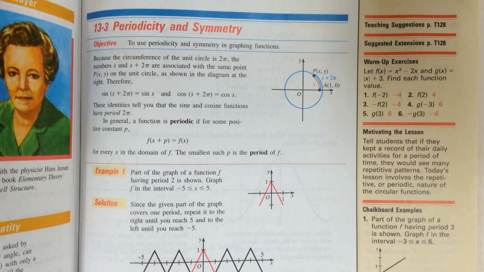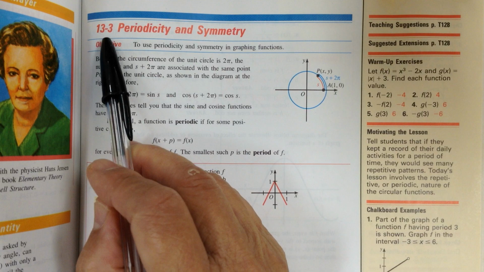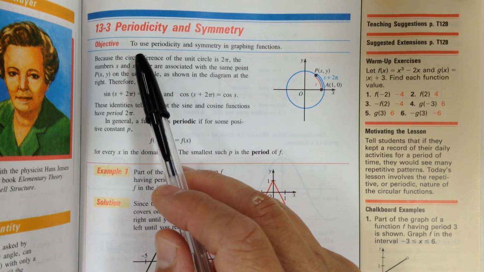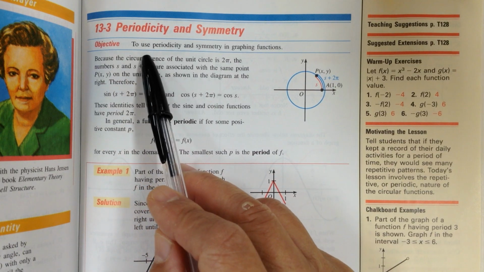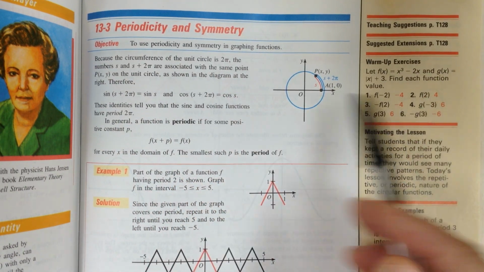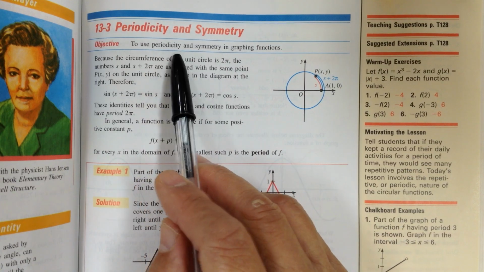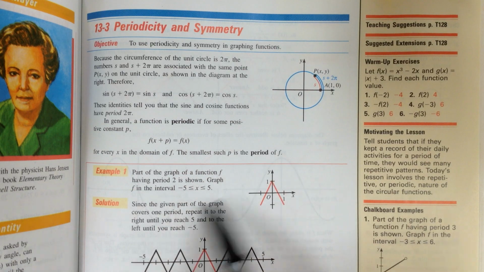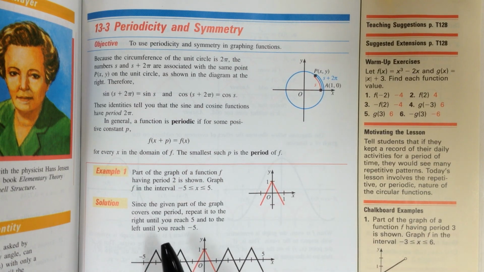Let's go to page 619, and this is lesson 13-3. The purpose of the objective is to use periodicity and symmetry in graphing functions. Now, the word periodicity means that the function is periodic. That means it repeats itself after a certain amount of time.